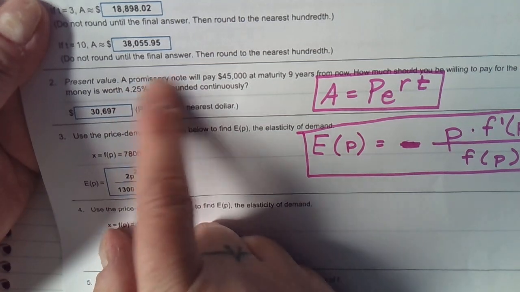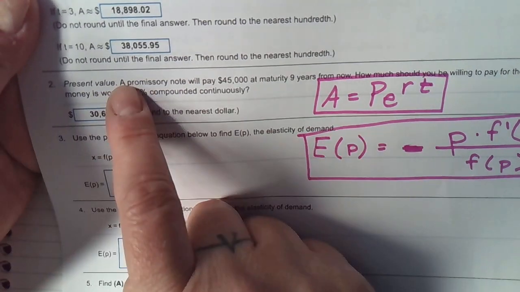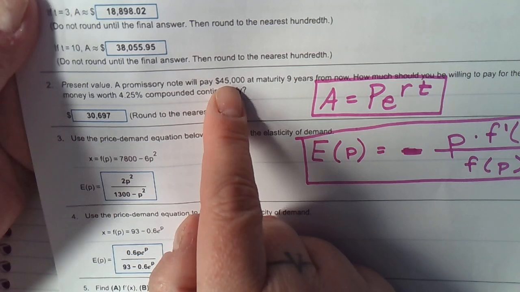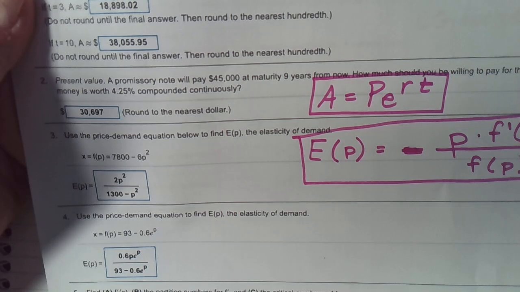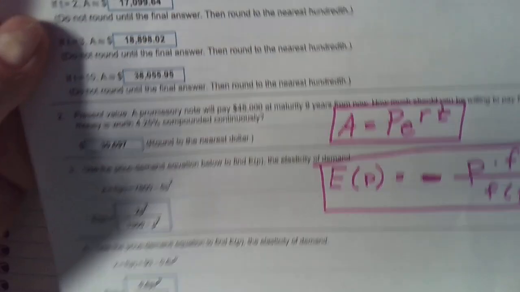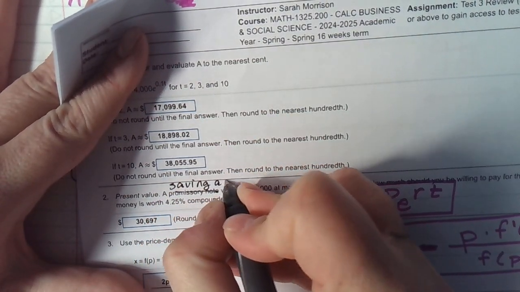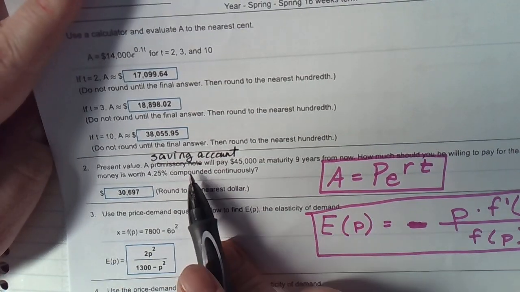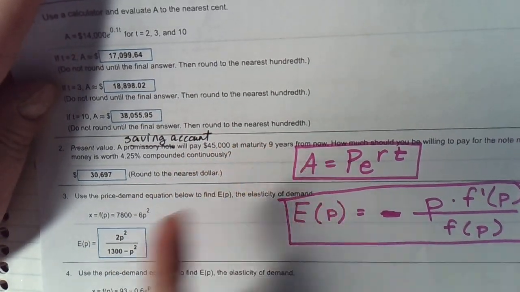Okay, a promissory note is kind of like when you go get a loan. Okay, so this is saying you went to the bank and you got a loan that will, or maybe not a loan. Let's say maybe not something that you have to pay off, something that you pay into. Let's say a promissory note is like a savings account. But it's a specific savings account where you let it sit there for a while at a certain percentage rate.